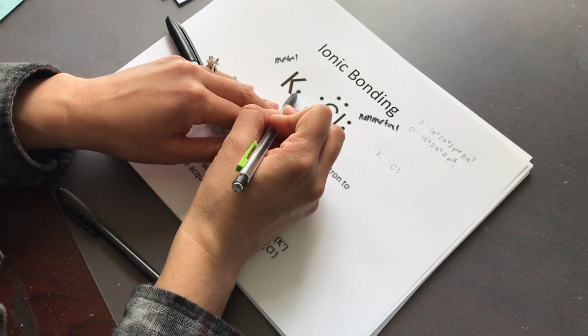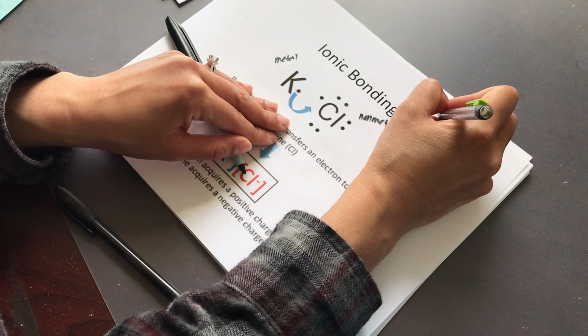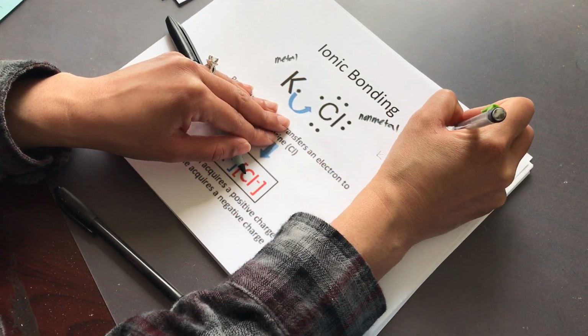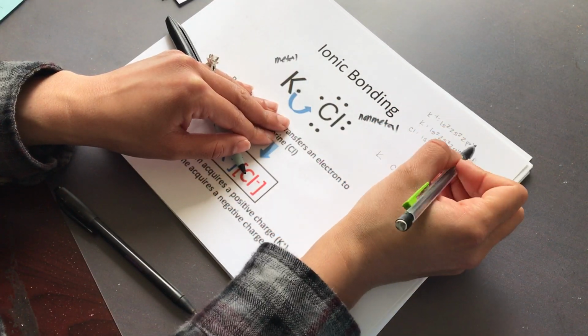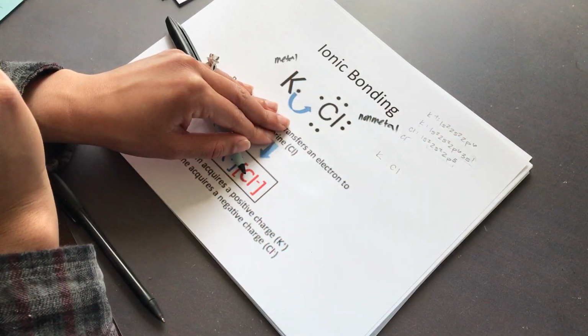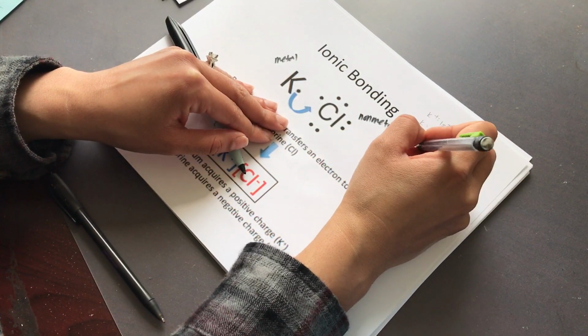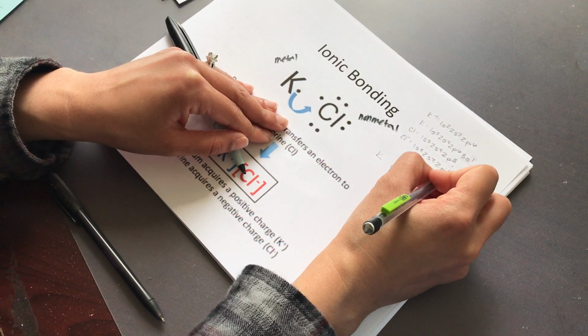Once potassium loses its electron, it's no longer K. It becomes K+, 1s2, 2s2, 2p6. Since you write the plus, I know that there was an electron lost. Just like chlorine, chlorine becomes chloride. The minus tells you that you have 1s2, 2s2, 2p6, the gaining of the 1 electron.